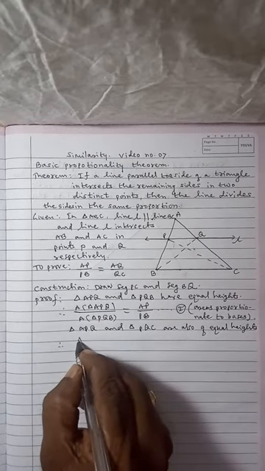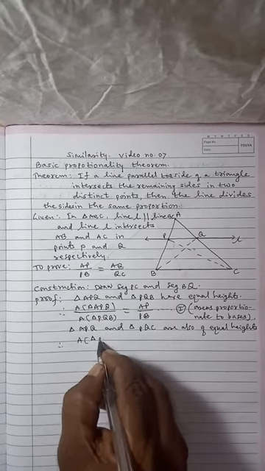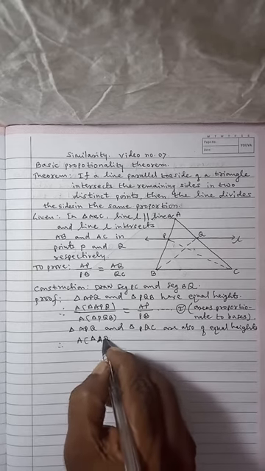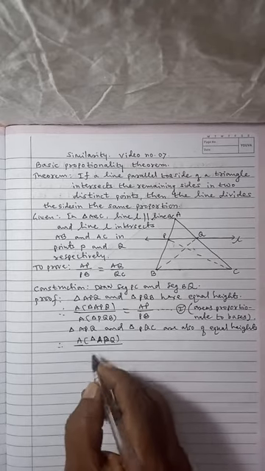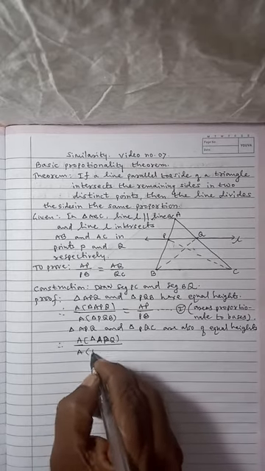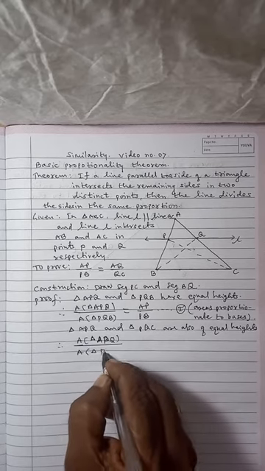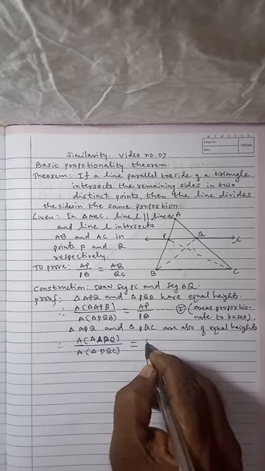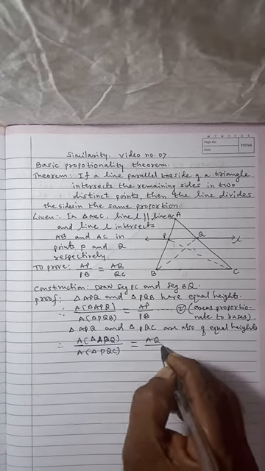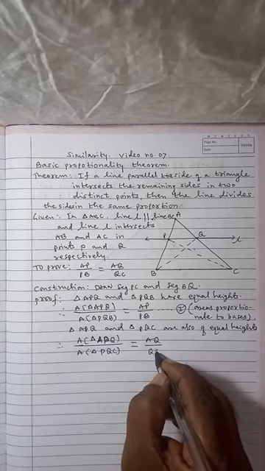Therefore, area of triangle APQ upon area of triangle PQC is equal to AQ upon QC.